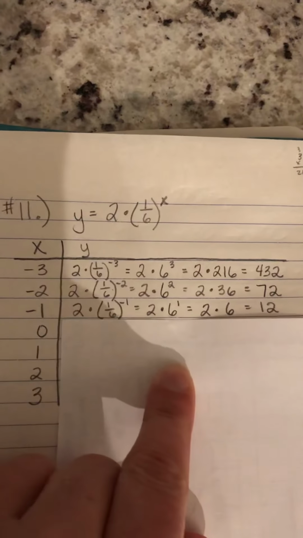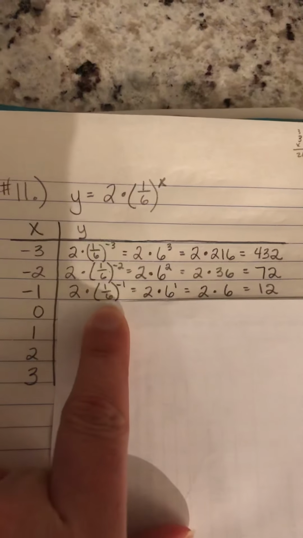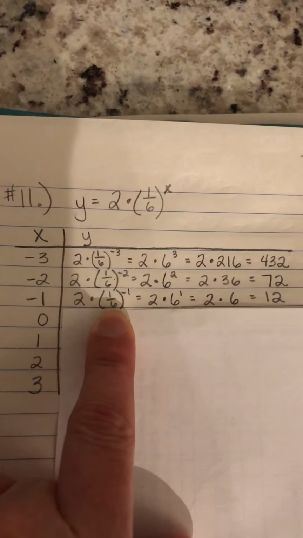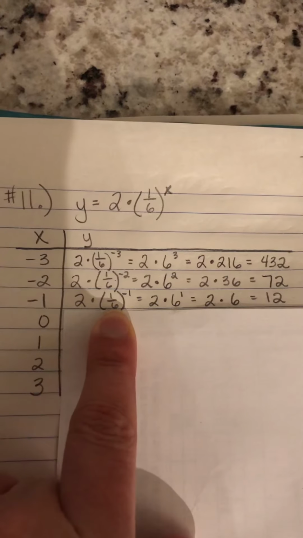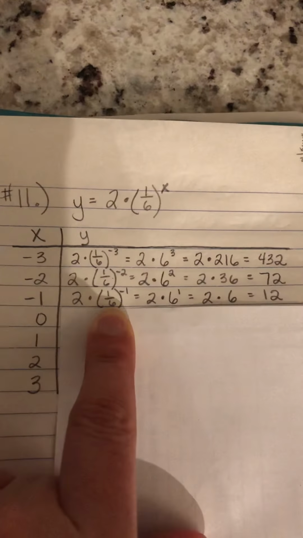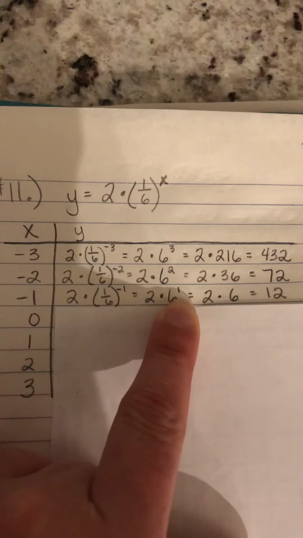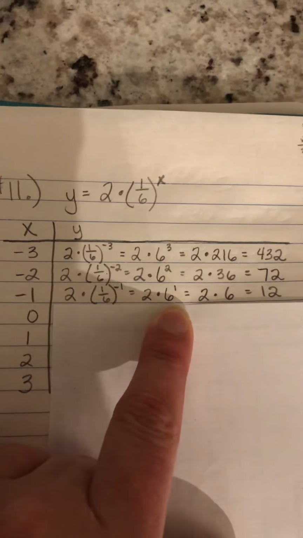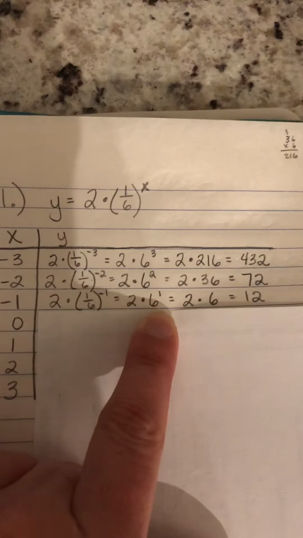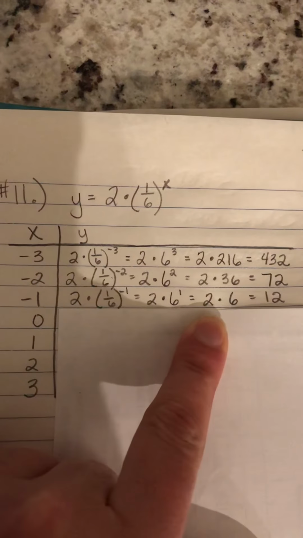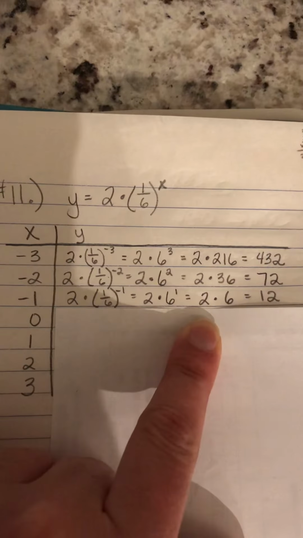Same thing when x is -1. You can plug in -1 for x for the exponent. That 1/6 flips over and becomes a +6 to the first power. So that'll just be 2 times 6, which is 12. So that's the coordinate point -1, 12.